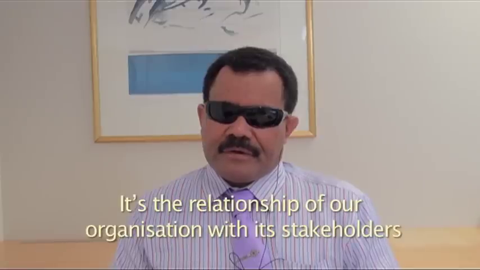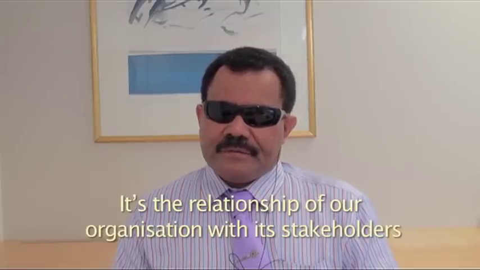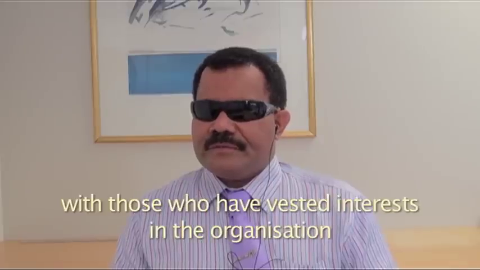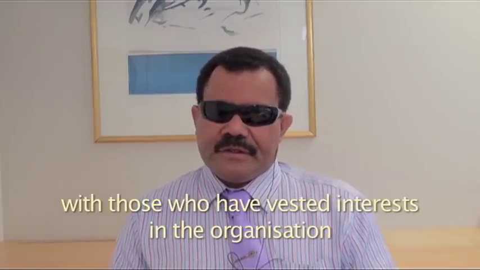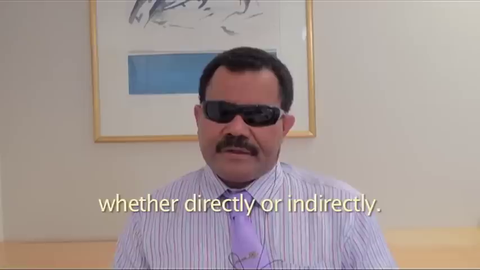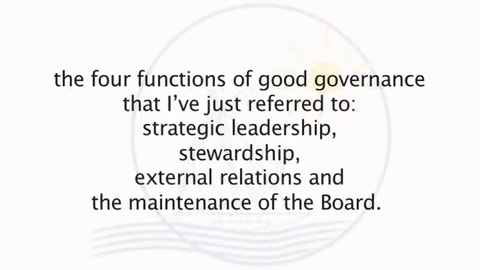It's how the relationship of our organizations is with its stakeholders, with its partners, with those who have a vested interest in the organizations, whether directly or indirectly. So the 4 functions of governance that I've just referred to: strategic leadership, stewardship, external relations, and the maintenance of the board.